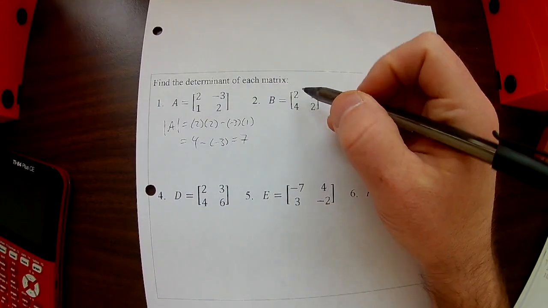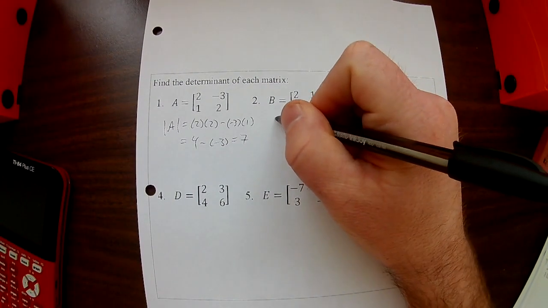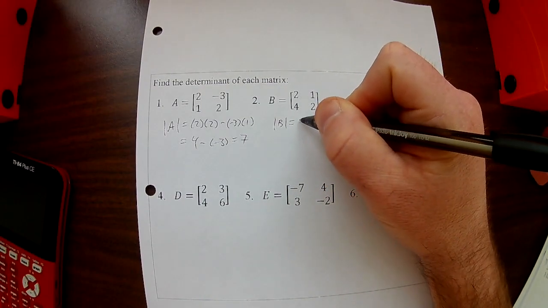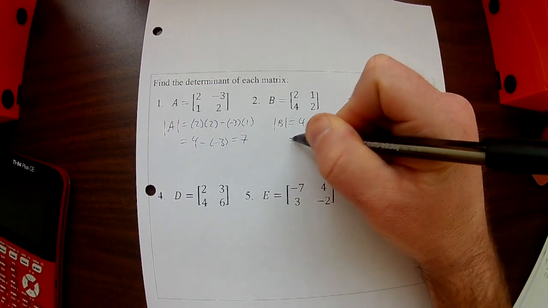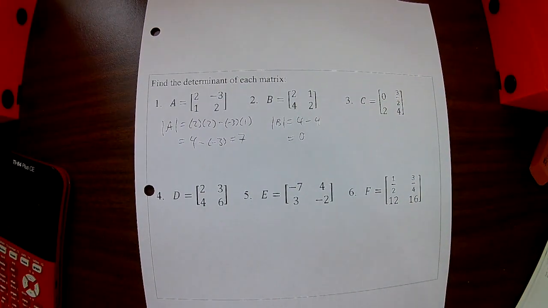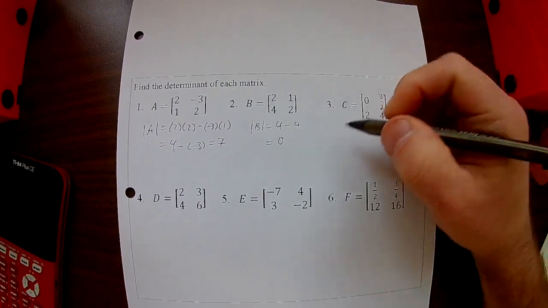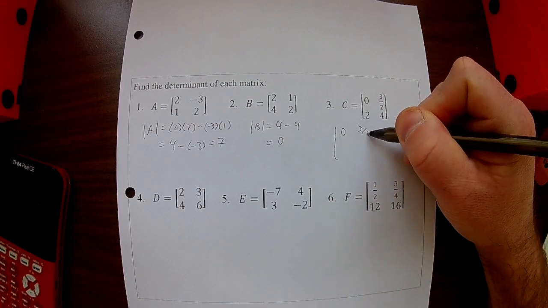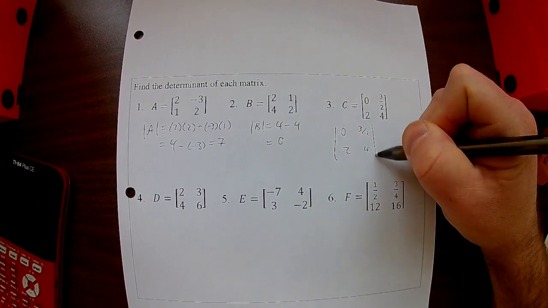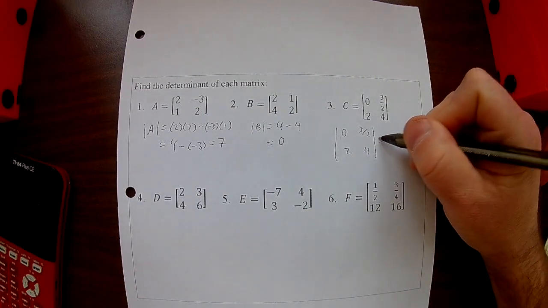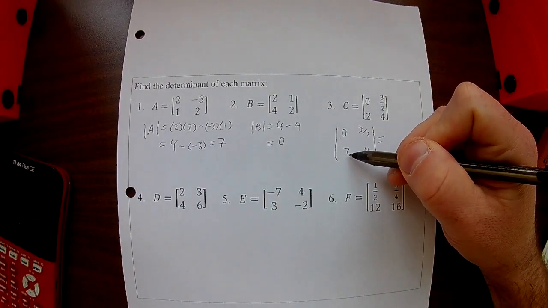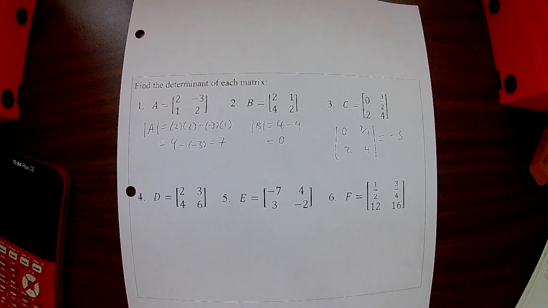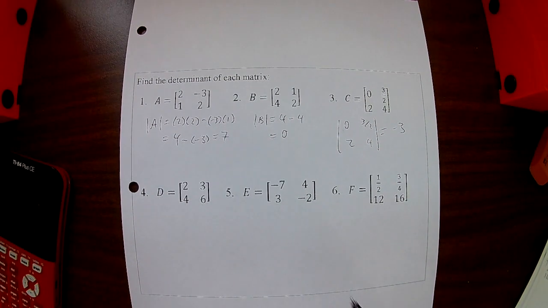And I'm picking up again, just looking at this one. If I wanted to find the determinant of B, really what I would write down, 4 minus 4, 0. Maybe not even write that much down. Over here on number 3, if I wanted to find the determinant of 0, 3 halves, 2, 4, just giving you different ways to write it there. 0 minus 3, negative 3. I'm alright with you just putting the number down. That's fine.